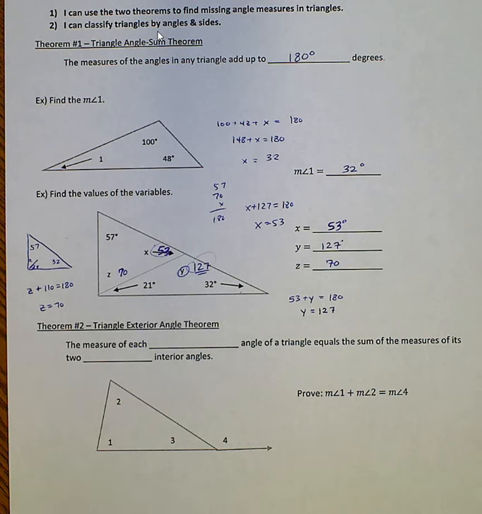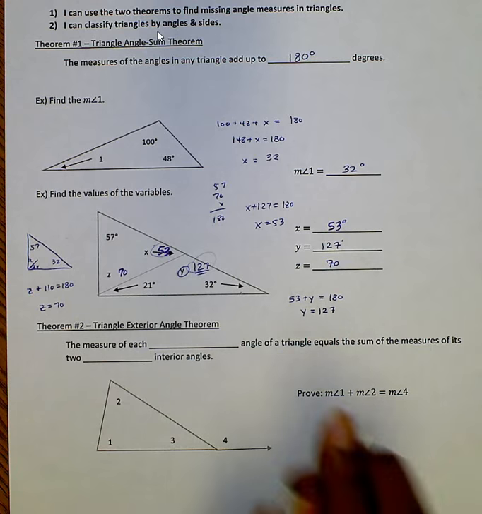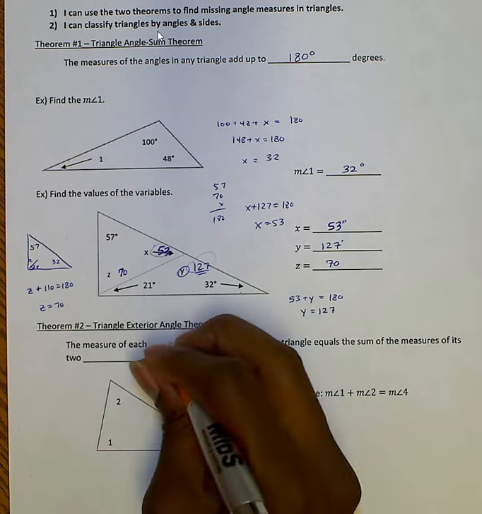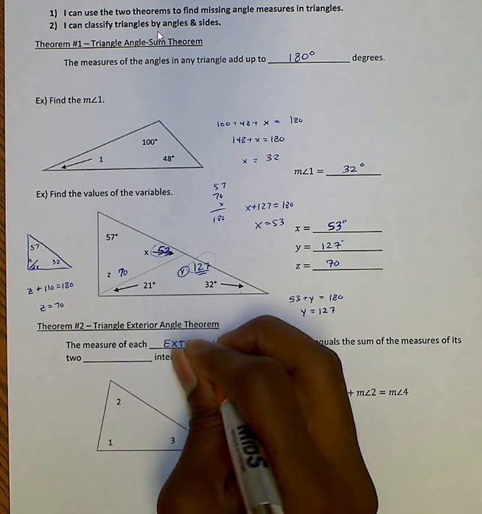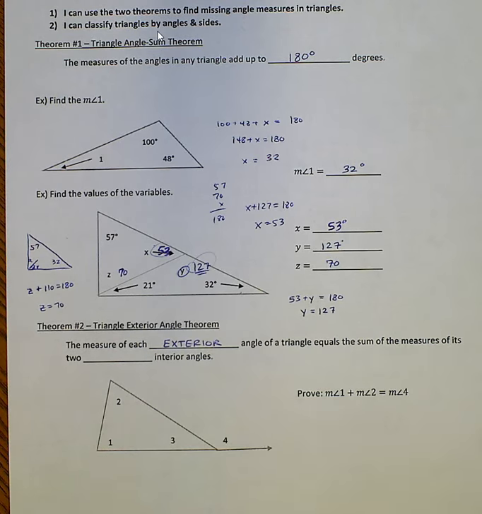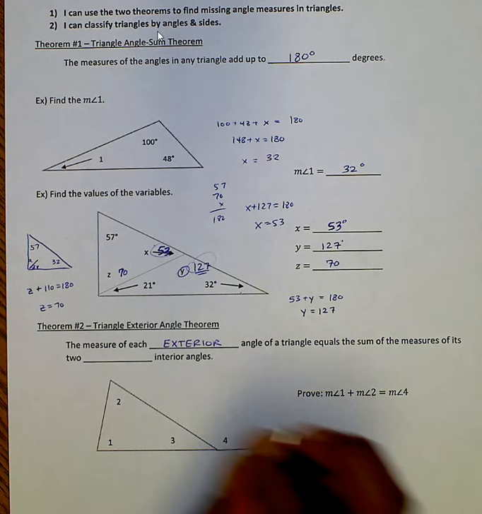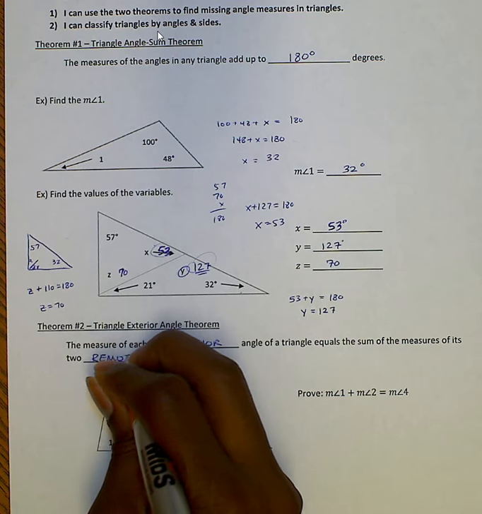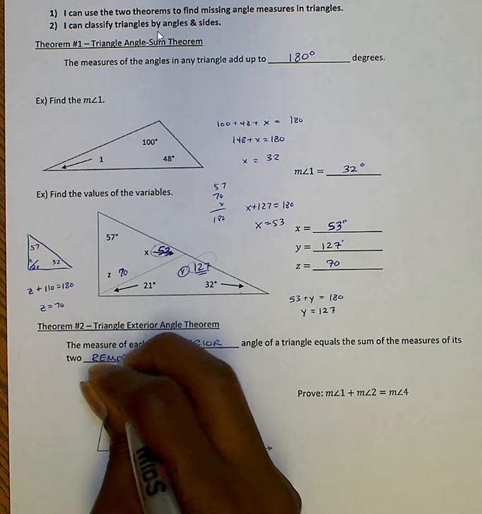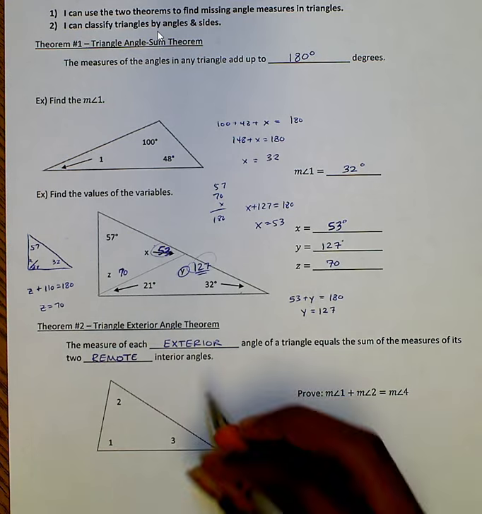All right. Triangle exterior angle sum theorem says that the measure of each exterior angle of a triangle equals the sum of the measure of its two remote interior angles. Okay, and I always like to think of remote how my high school teacher told me. Think of the angles as a TV.